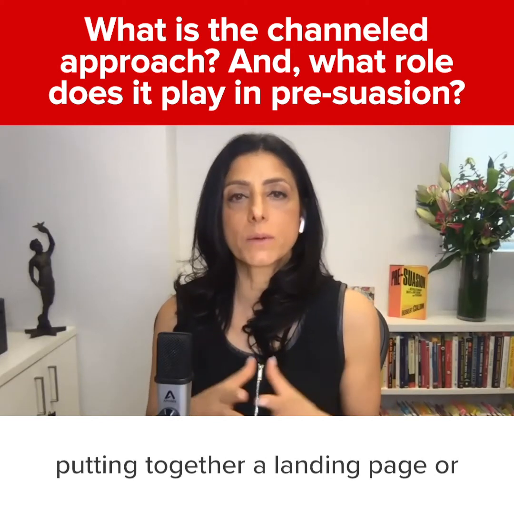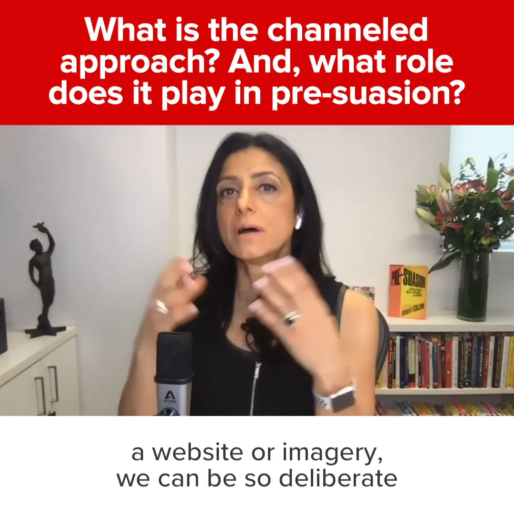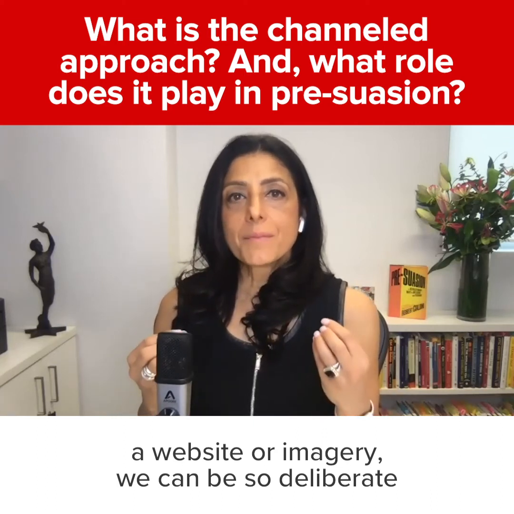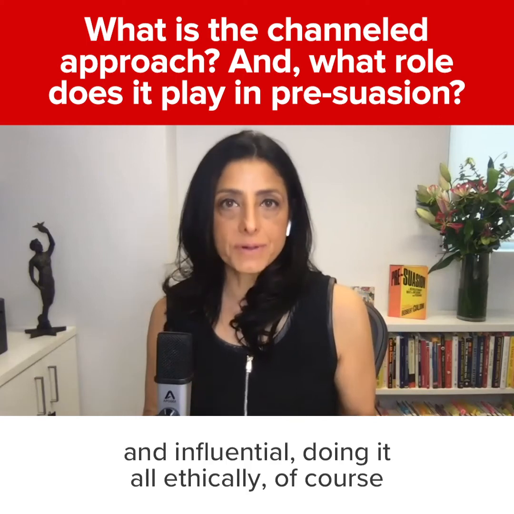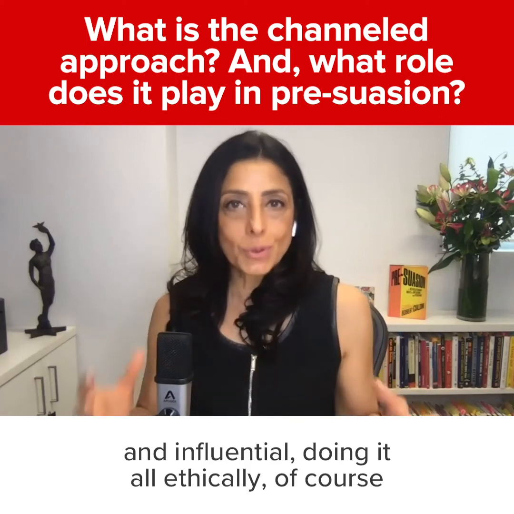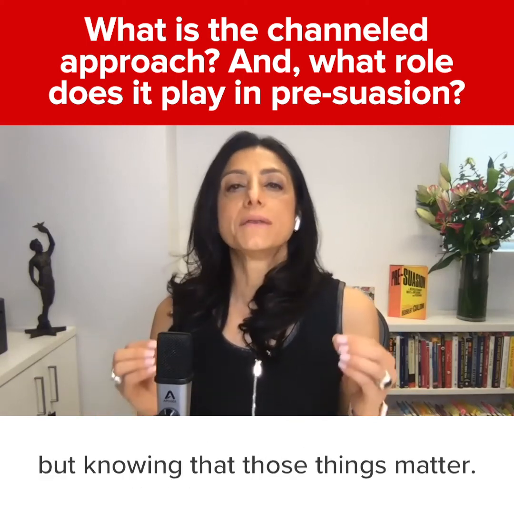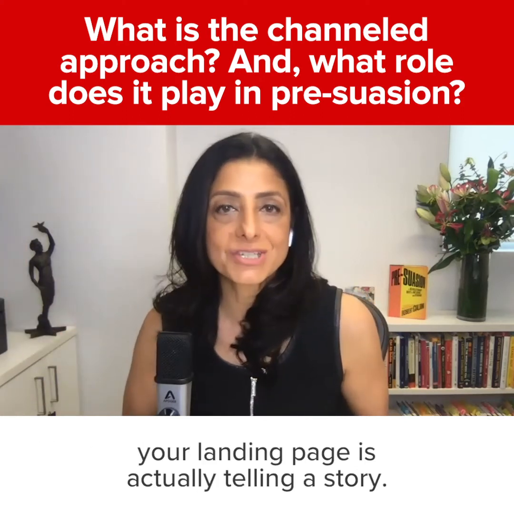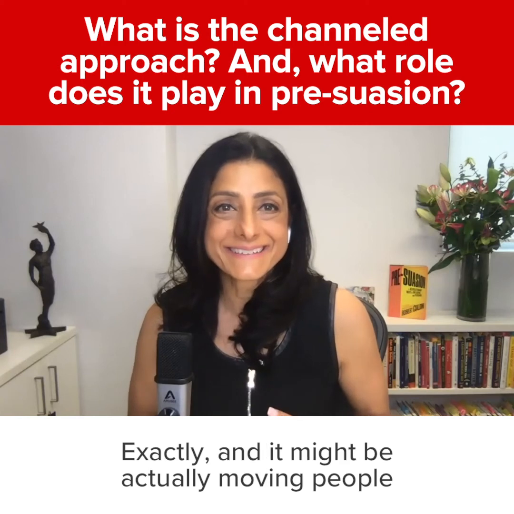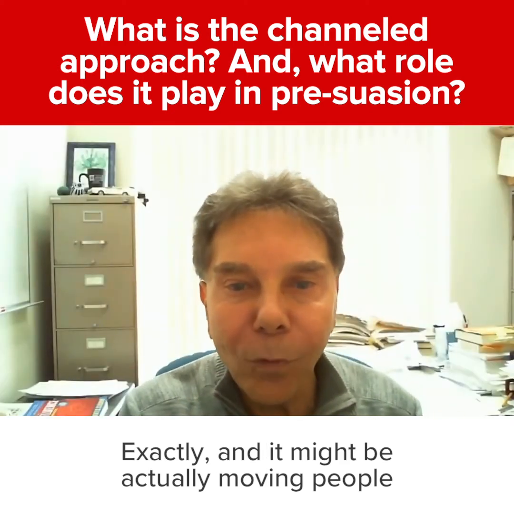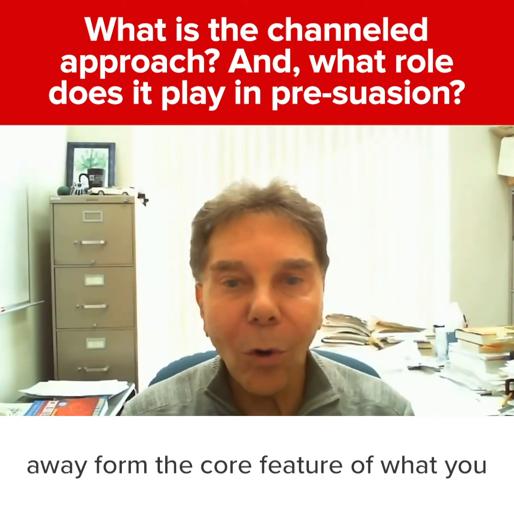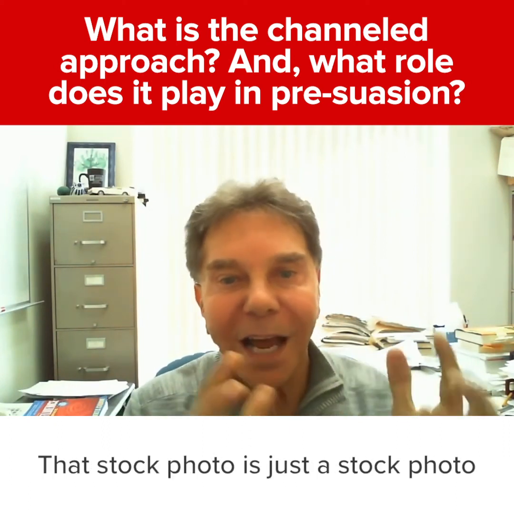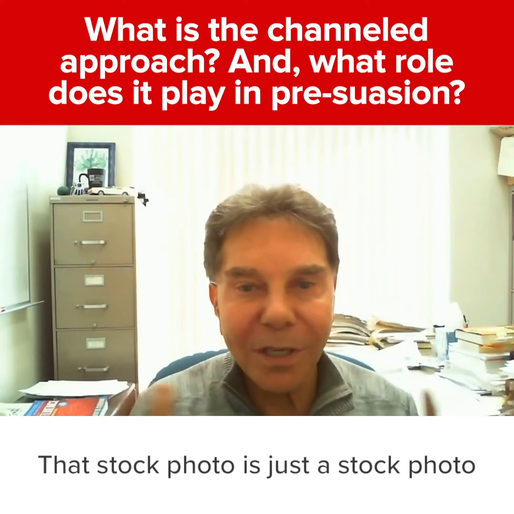And so often when we're putting together a landing page or a website or imagery, we can be so deliberate and influential, doing it all ethically, of course, but knowing that those things matter. The random stock photo that you put on your landing page, it's actually telling a story. Exactly. And it might actually be moving people away from the core feature of what you have to offer that's most valuable. That stock photo is just a stock photo.